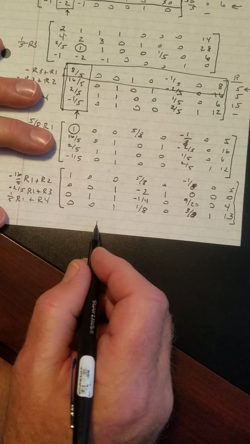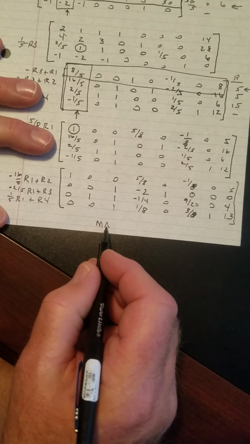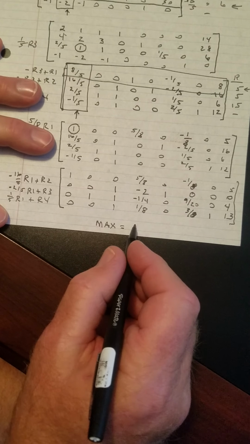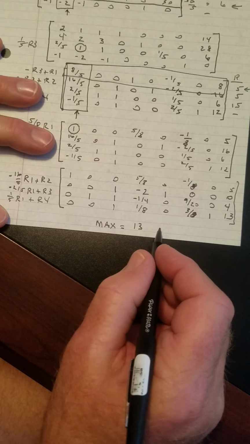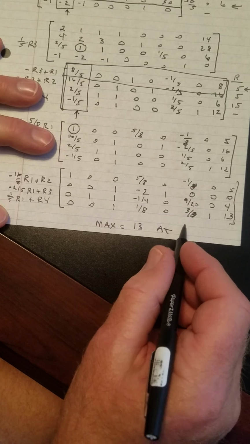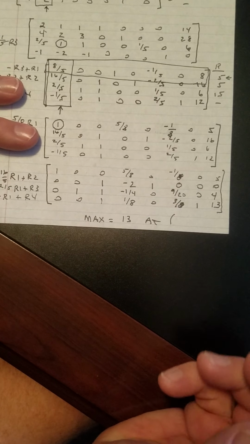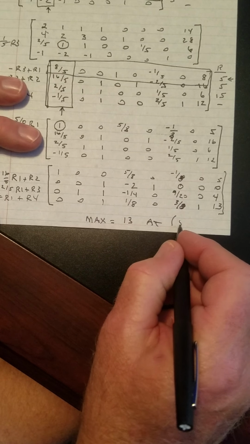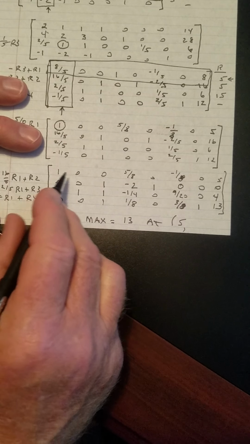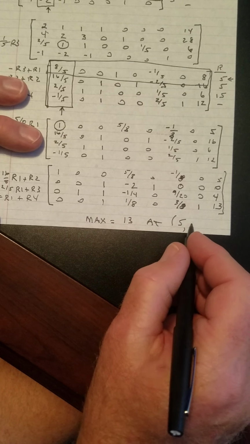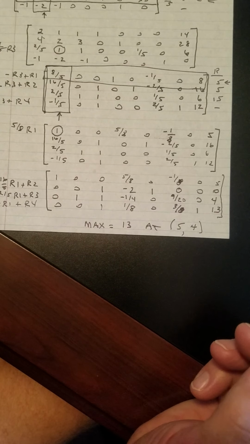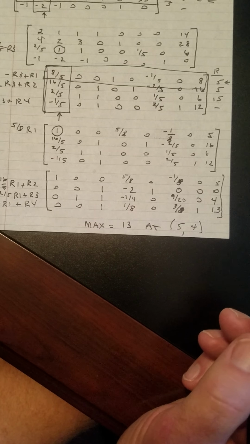Okay, so we're finished. Here's the answer. Your maximum is equal to, it's always the lower right-hand corner, 13. At, I just write as an ordered pair. Your x value is going to be 5. And the y value is going to be 4. That takes care of example 2.